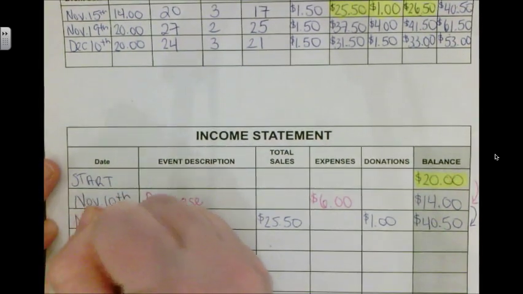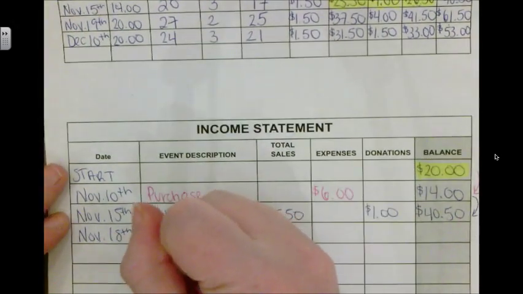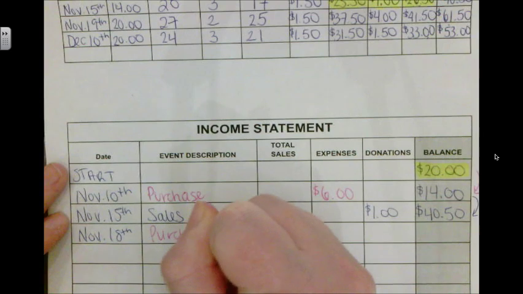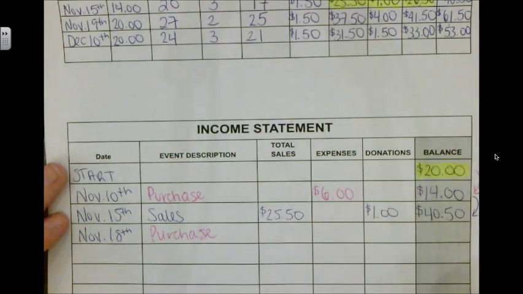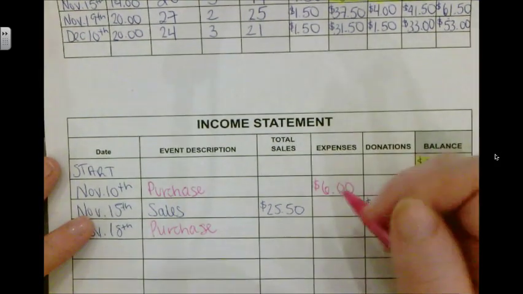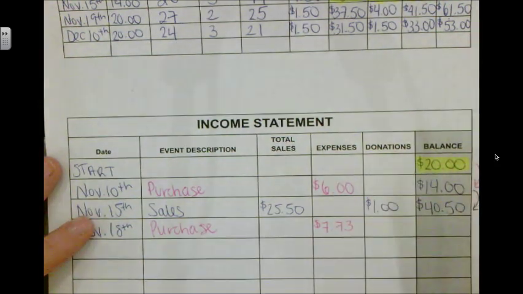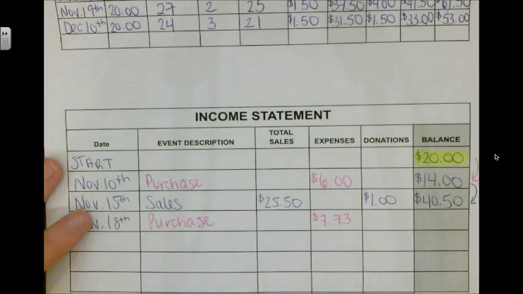Again, I'm going to write it in pink so that I know that my pink is my purchases, and my purchases are numbers that I am subtracting. Again, if you want to write what it is, you can, but you don't have to. So they have an expense of $7.73. So that gets them more cupcake mix and more cupcake molds.